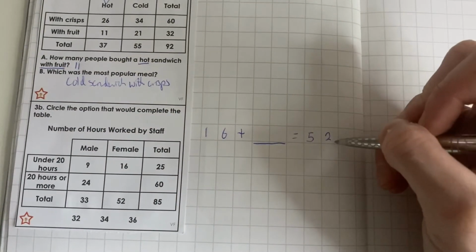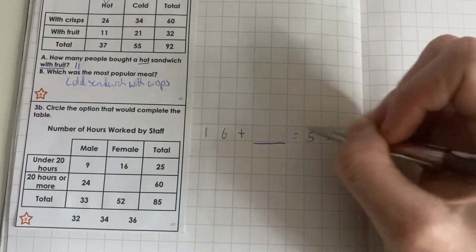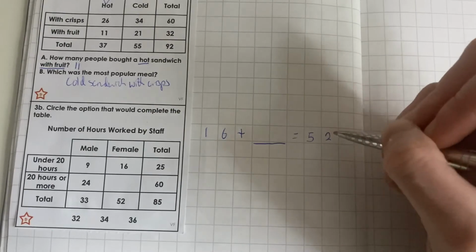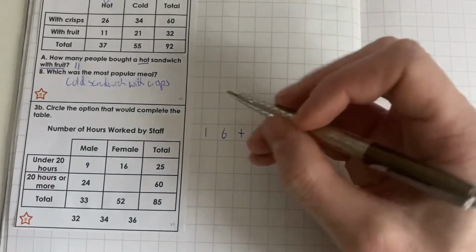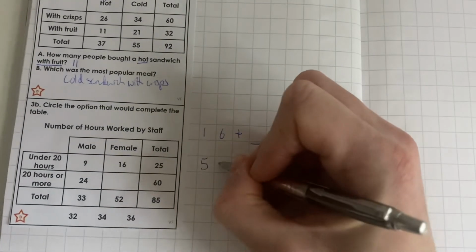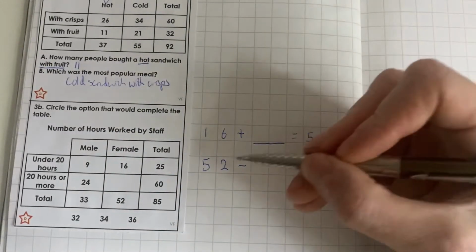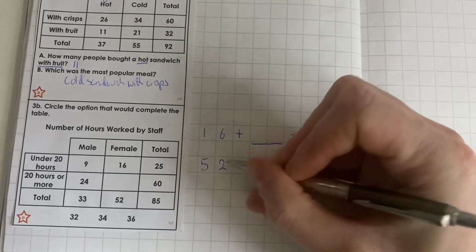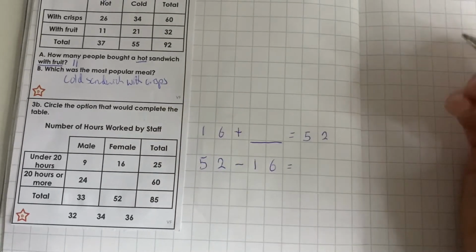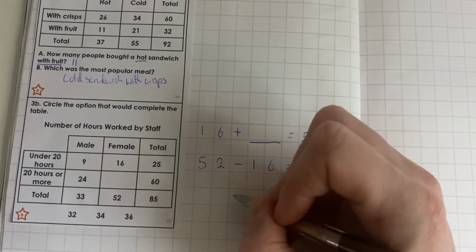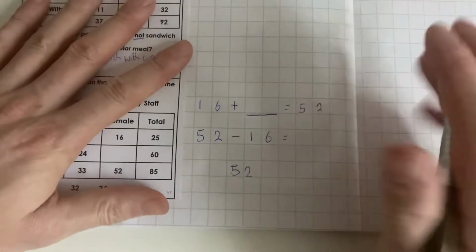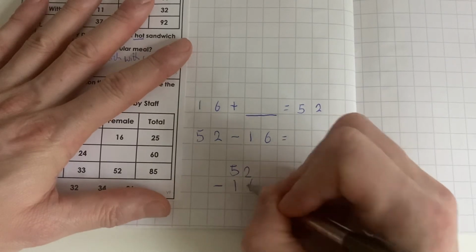Now we've already got the largest number. If we add these 2 numbers together, that number is going to be greater than the answer. So to work this out, we need to do the inverse, the opposite. So we're going to do subtraction. And in a subtraction, we must put the biggest number at the beginning. I'm going to take 16 away from 52. Now we're going to use a column method to help us work this out. 52 take away 16.